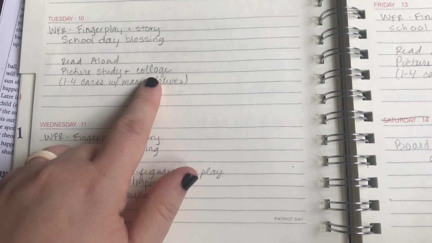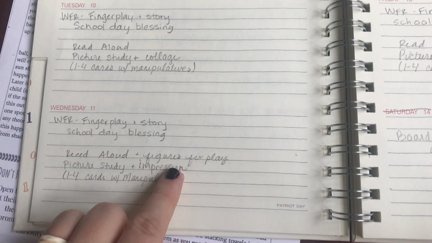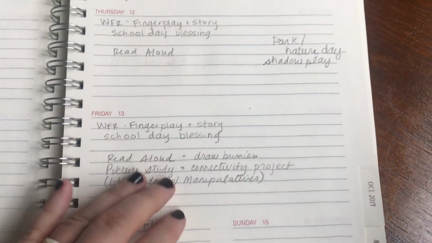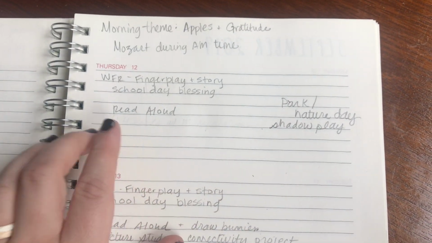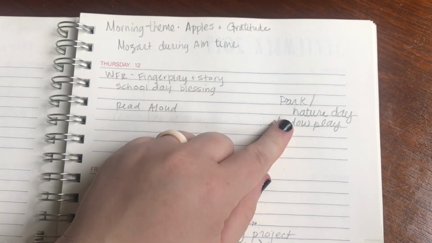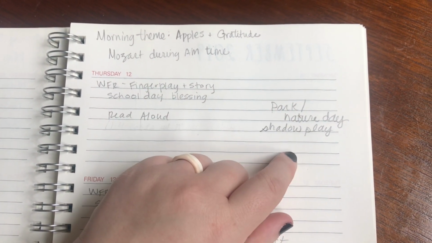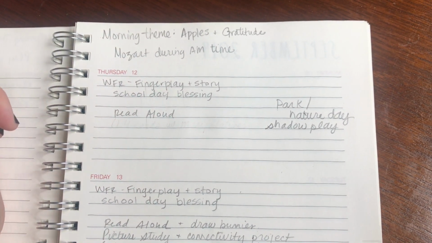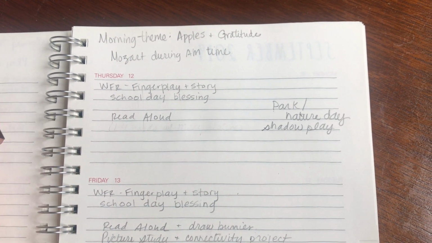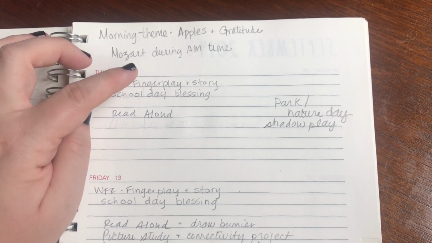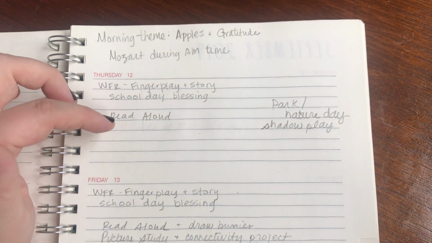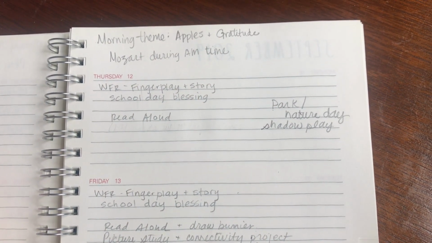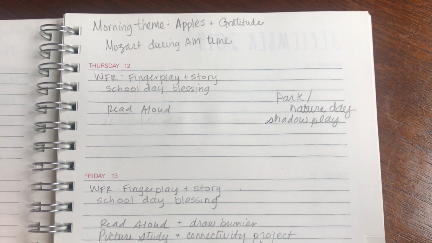So picture study we did with the collage activity, picture study with the impression activity, read aloud with the figures activity. And then Thursdays in general, I work on Thursday afternoons. So I usually like to leave that open for a park and nature day and do all of those activities on one day, because then I can kind of fit in an outdoor activity in the morning before I work in the afternoon. But I realized I think we're going to the fair this Thursday. So we may forego the finger play story, the school day blessing, and the read aloud in the morning, and we may just try to get some of the nature activities done while we're at the fairgrounds. And I think that might be pretty simple to incorporate.